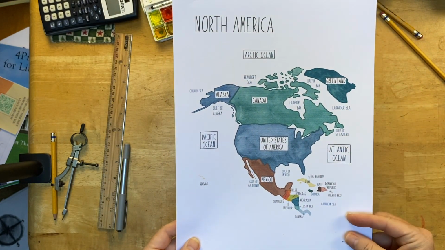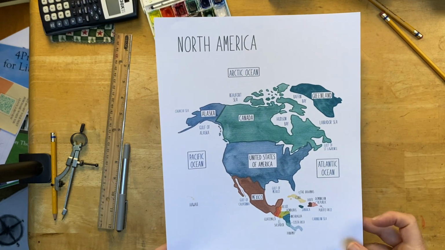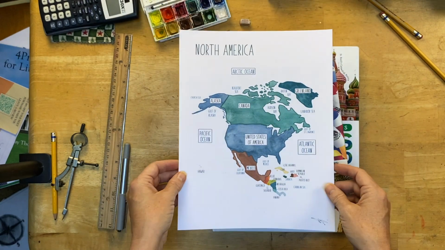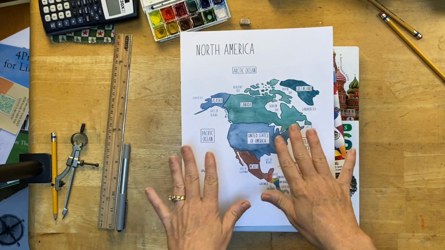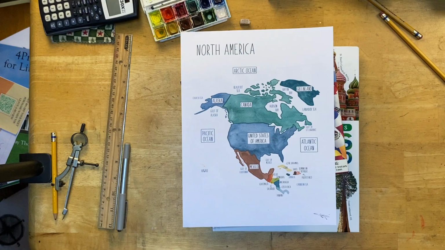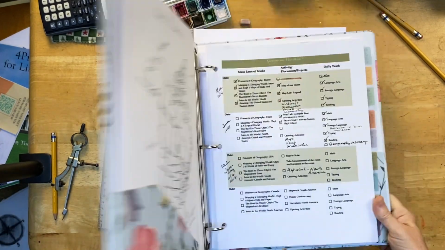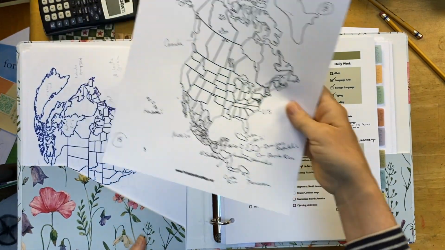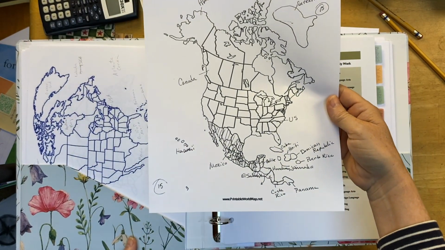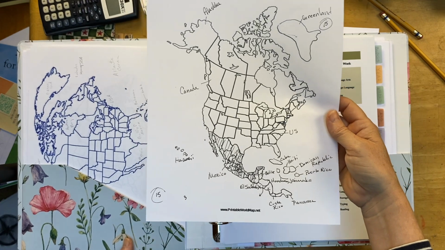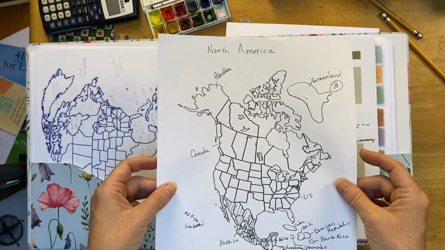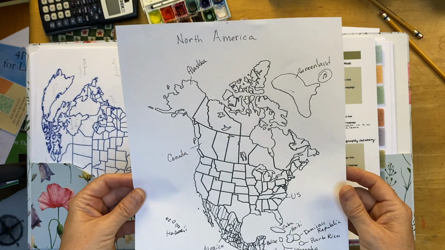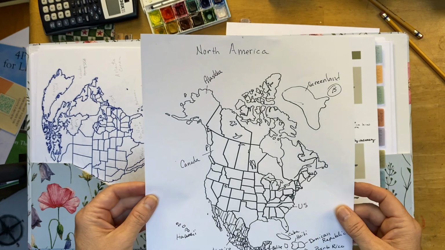This map is from Wild Feather. She has one of all the different continents, and we are taking a look at this, studying it for a few minutes, and then taking a blank North American map and labeling it to the best of our ability from our memory. This is a great memory recall exercise, and I have seen it work really well with my children to just have familiarity.